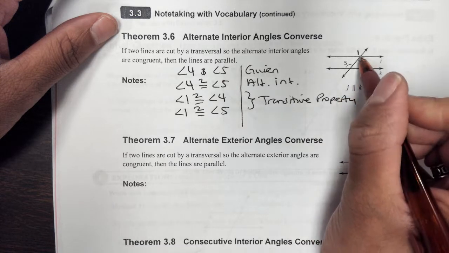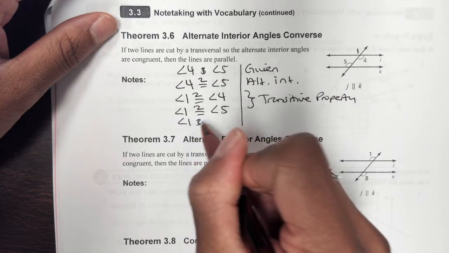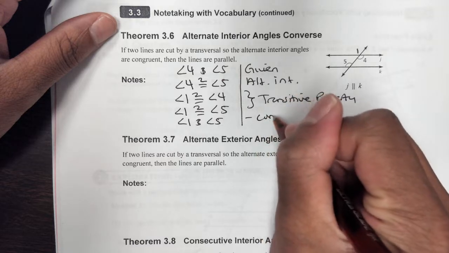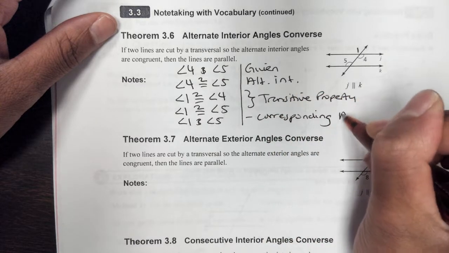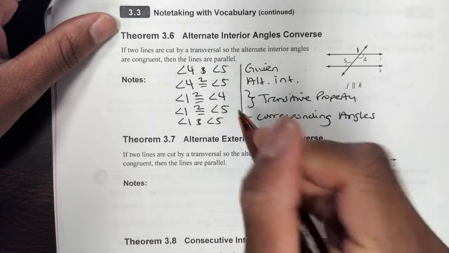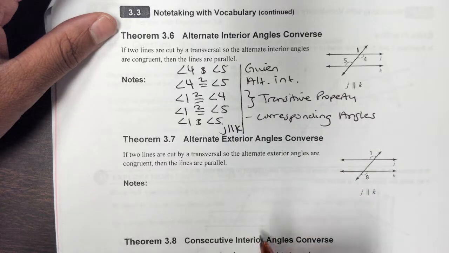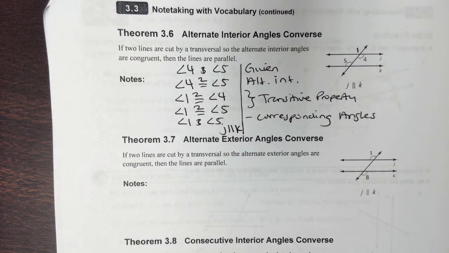But I also know this because 1 and 5 are also corresponding. So J is parallel to K based on the corresponding angles theorem that shows me there are alternate interior angles involved.